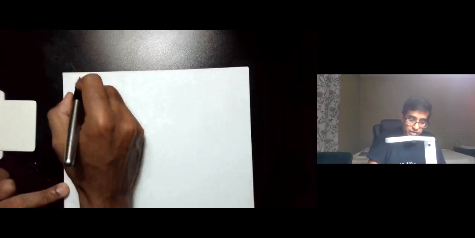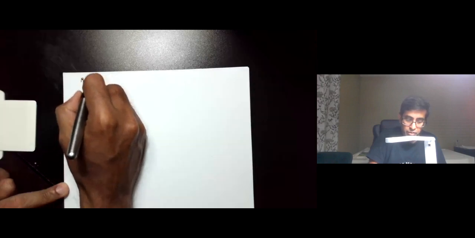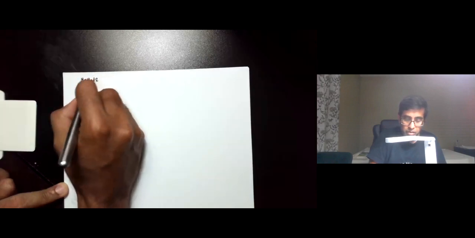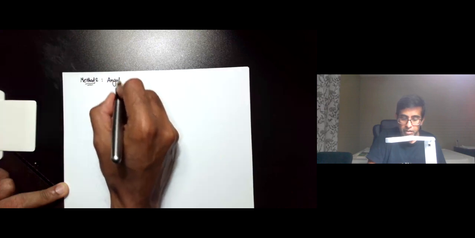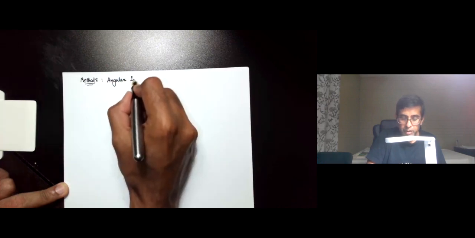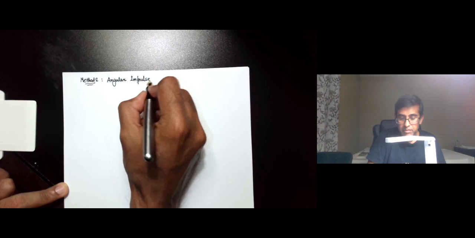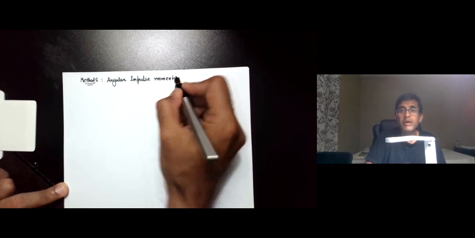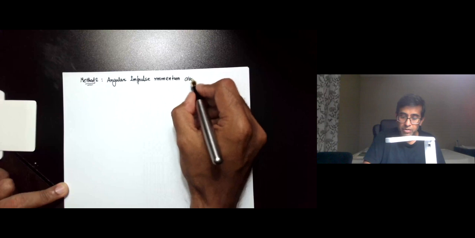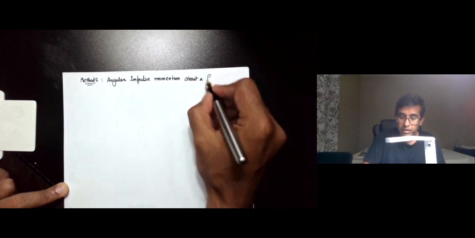All right. So this is going to be method 2. And here we will do angular impulse momentum about a fixed point.